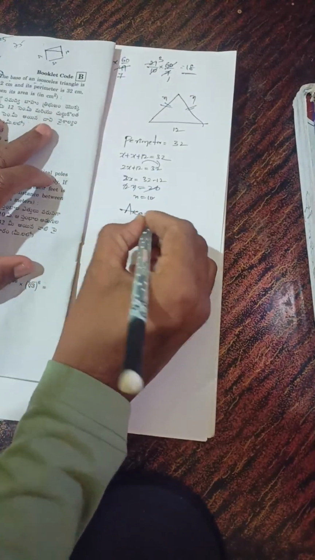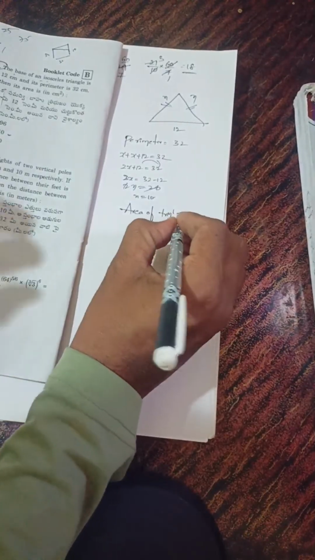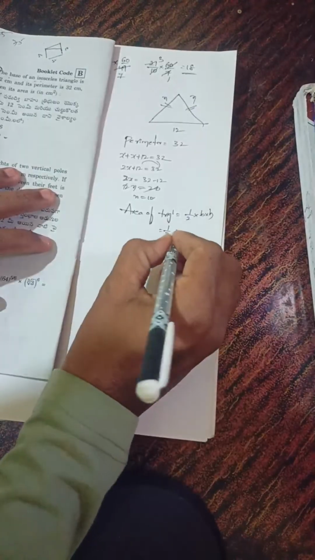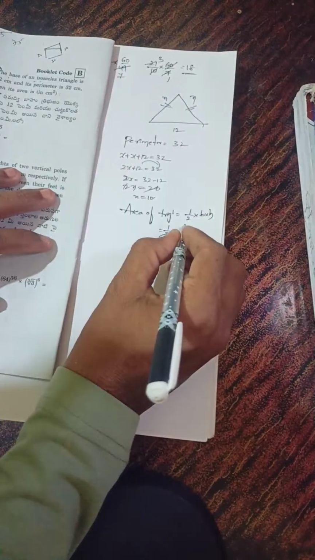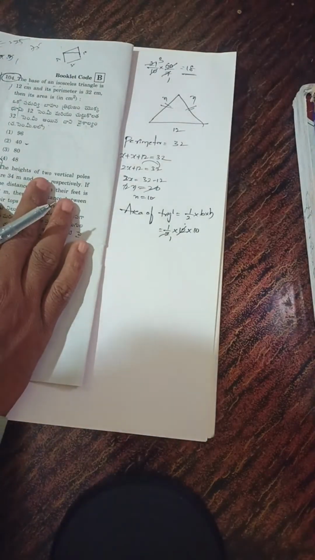The area of a triangle is half into base into height. So half into base 12 into 10. No, base is given, so half into base into height, the area of a triangle.